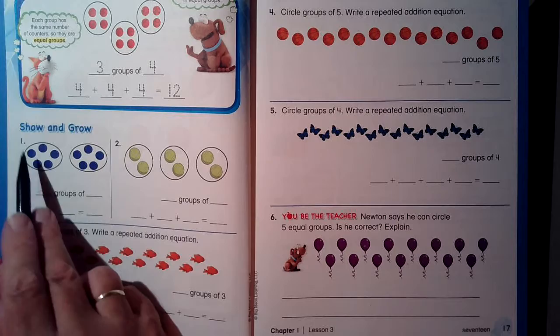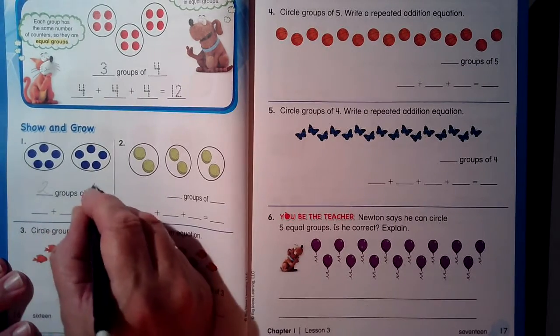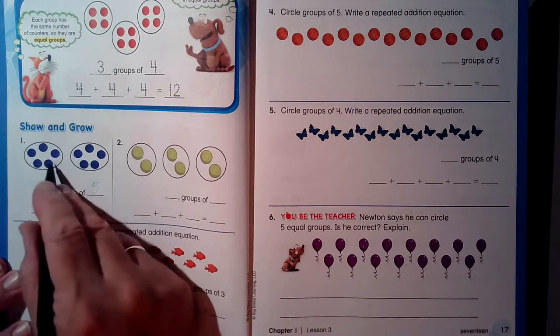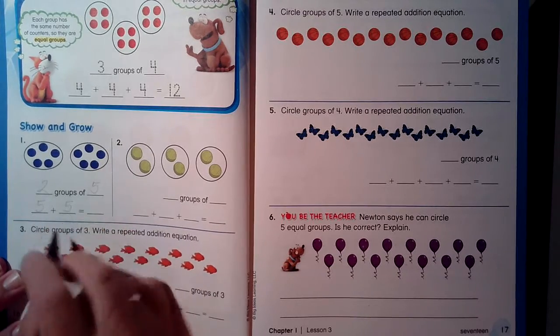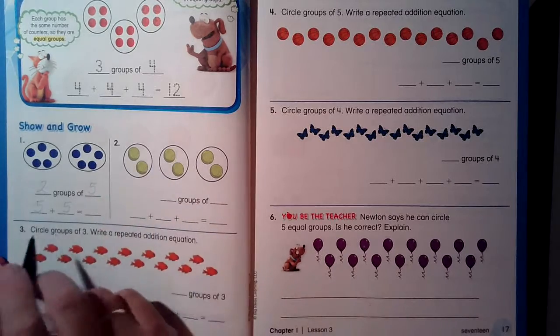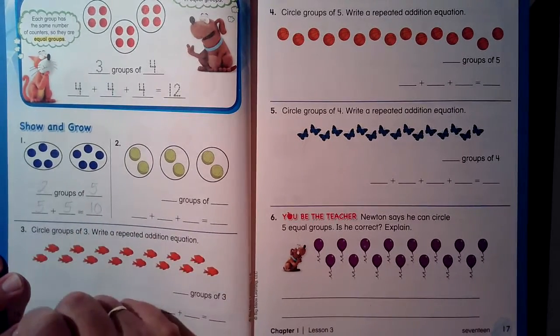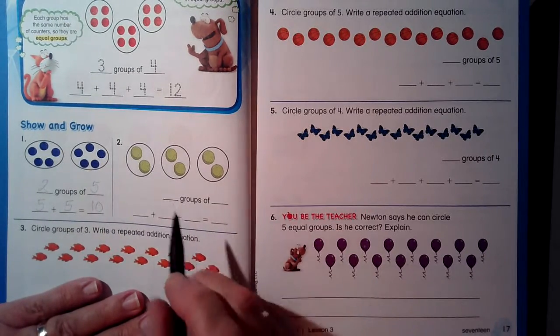1, 2, 3, 4, 5. 1, 2, 3, 4, 5. 2 groups of 5. So I'm going to say there are 5 here, and there are 5 here. 5 plus 5, that's a double, and it's a double we should know. 5 plus 5 is 10. You can count them all and check my work.